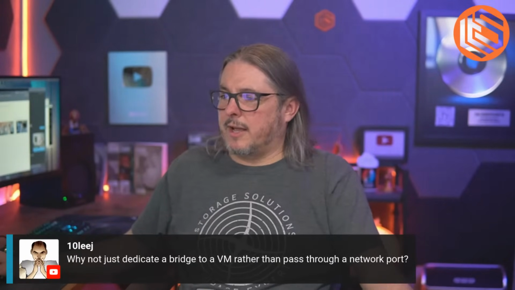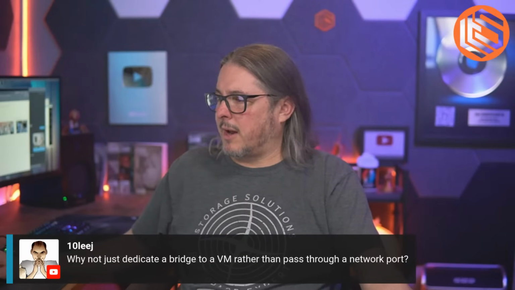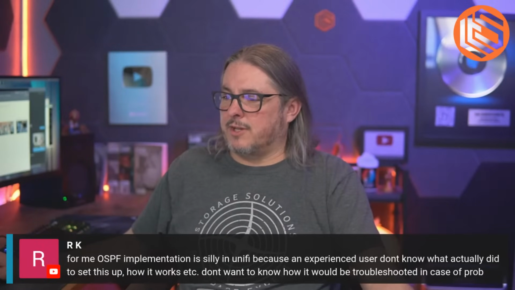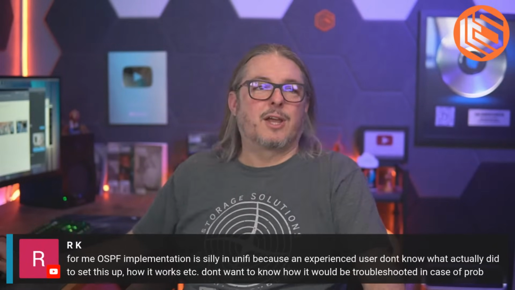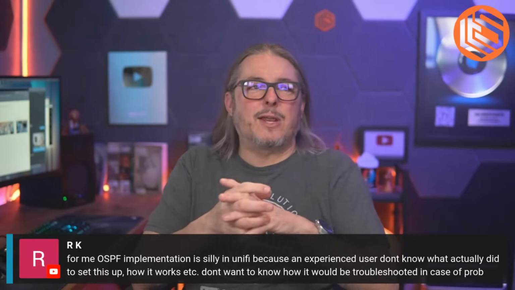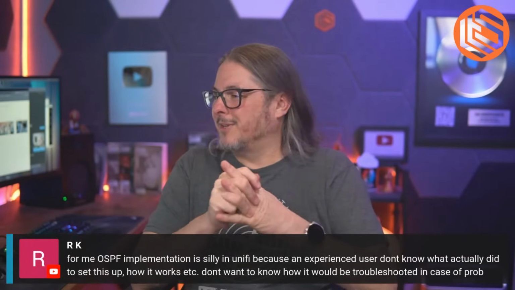Why not just use a dedicated bridge to the VM rather than pass it through the network? That's what makes more sense to me. For me, OSPF implementation is silly in UniFi because experienced users don't know what that actually did. Yeah, if you need OSPF, you don't want UniFi. We'll just leave it at that.